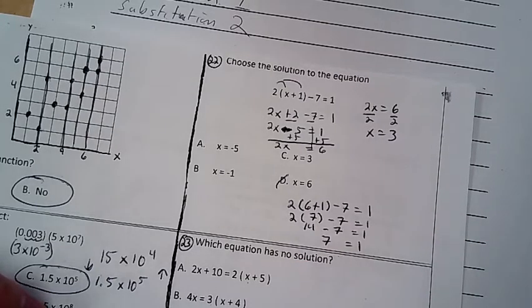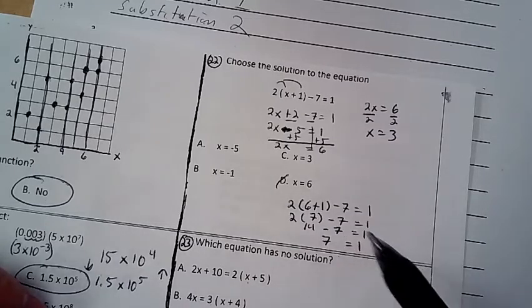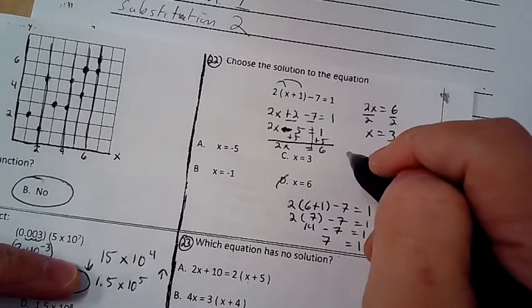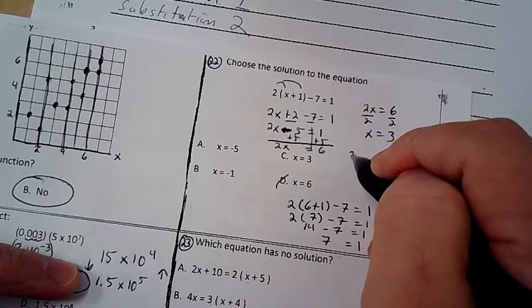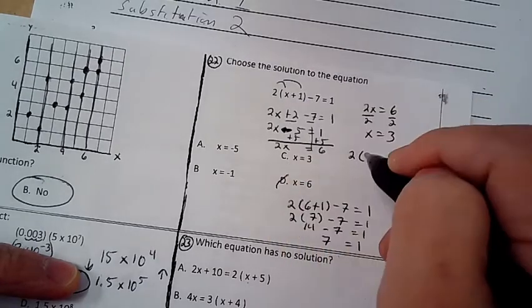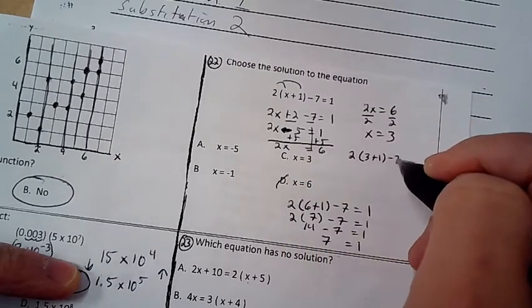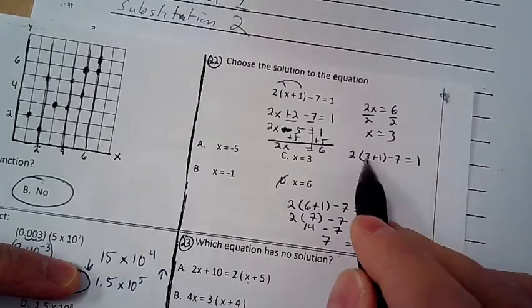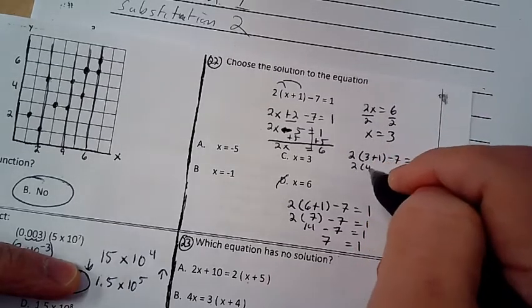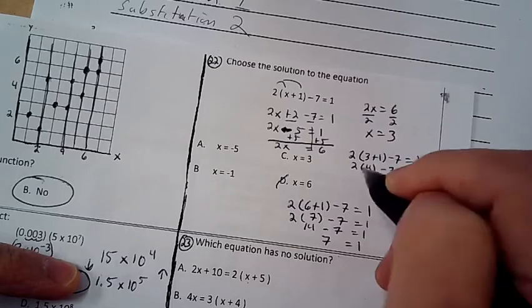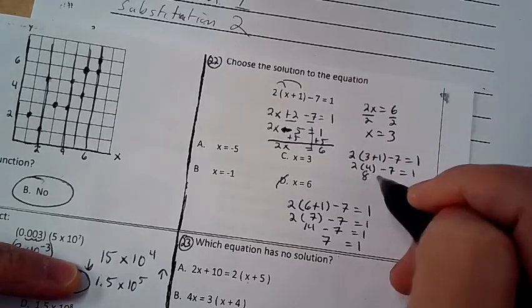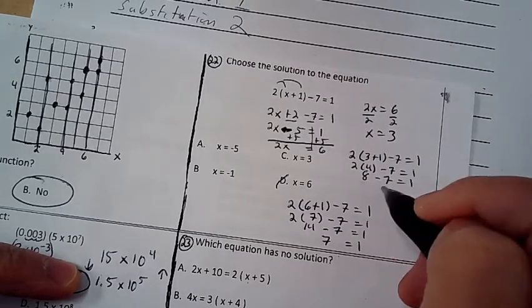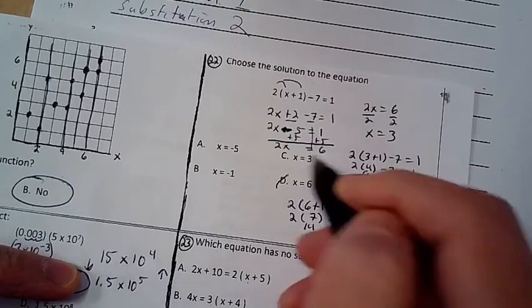Now we know the answer is 3, so let's plug in 3. So you have 2 times 3 plus 1 minus 7 equals 1. 3 plus 1 is 4, so you have 2 times 4 minus 7 equals 1. 2 times 4 is 8. 8 minus 7 is 1. So this is the one you want.